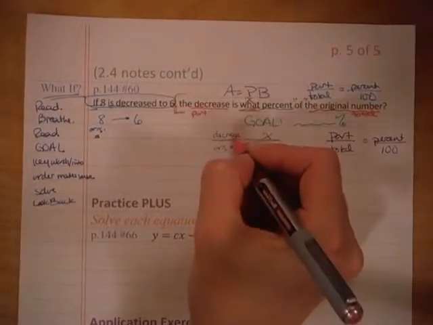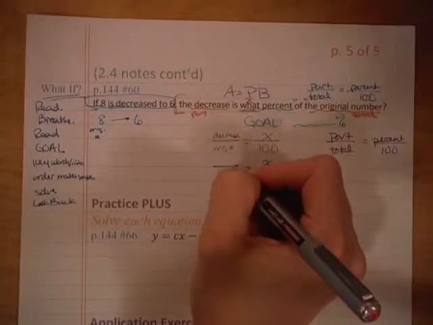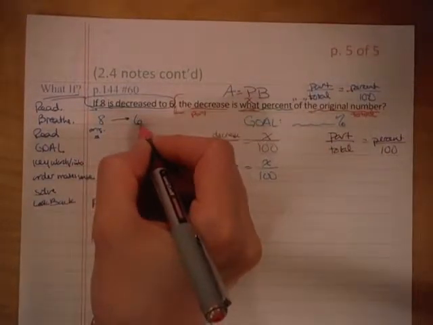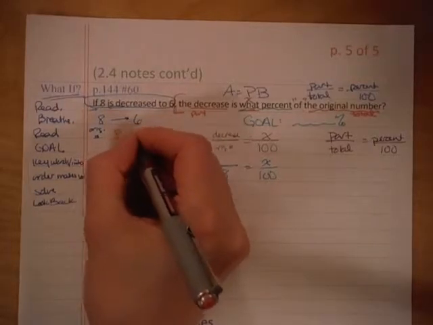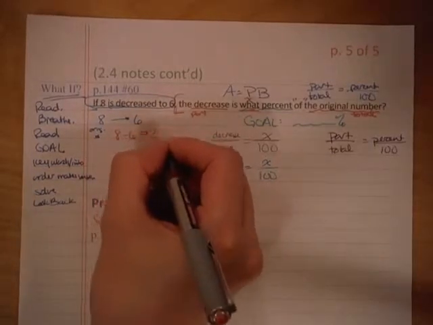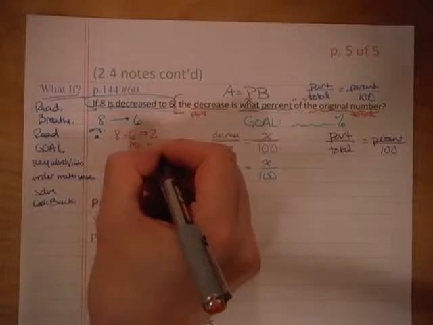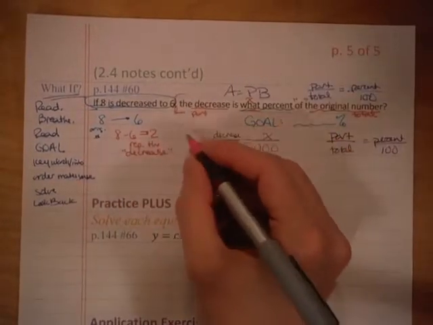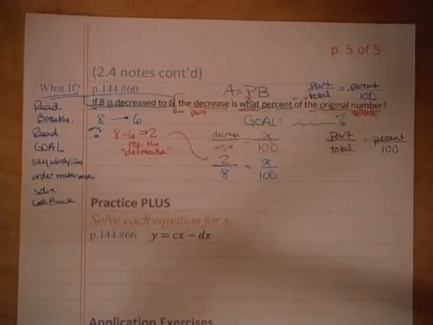Decrease to 6. The decrease represents the missing piece that we don't have yet in our formula. The decrease is not 6. The decrease is actually 2. 8 minus 6 equals 2. 2 represents the decrease, how much it went down. So I'm going to put 2 right in here in our equation.